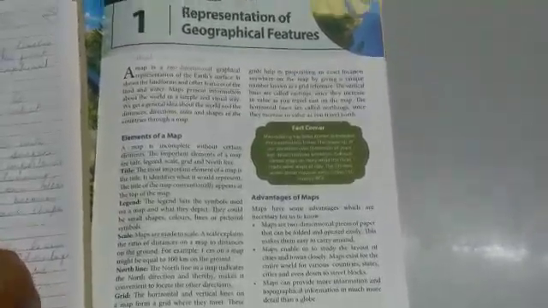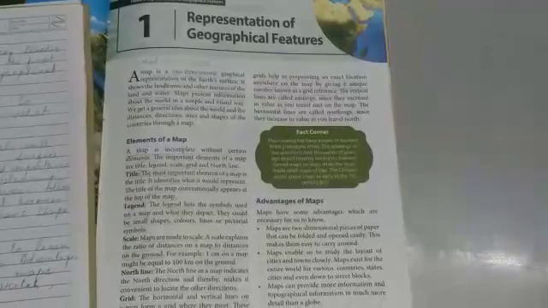Today I am going to start the first chapter, representation of geographical features. Children, this is a new subject for you all. So first I would like to tell you what is geography. Geography is the science which deals with the description of the earth's surface.